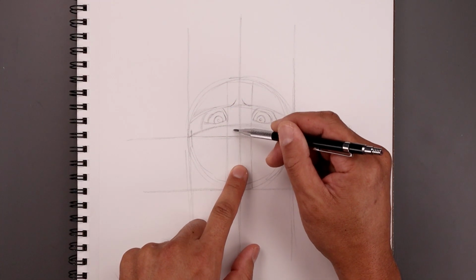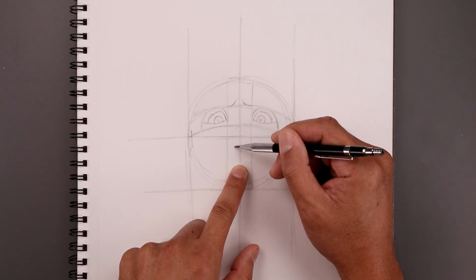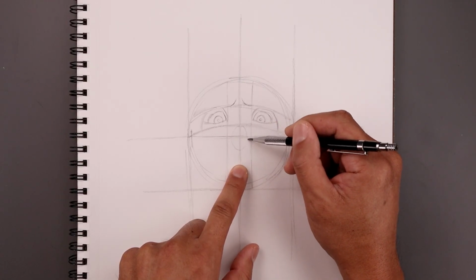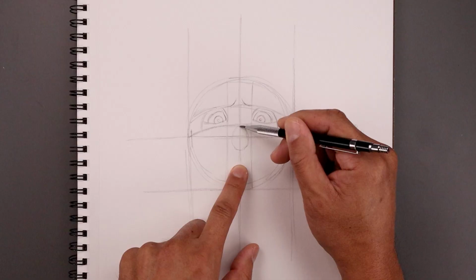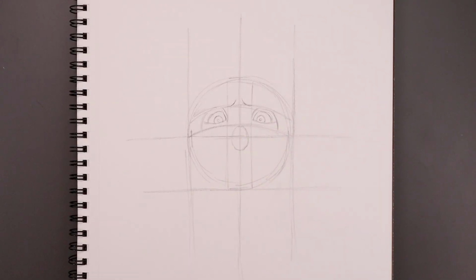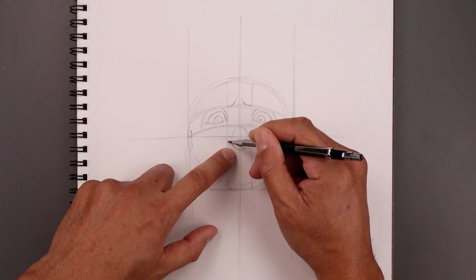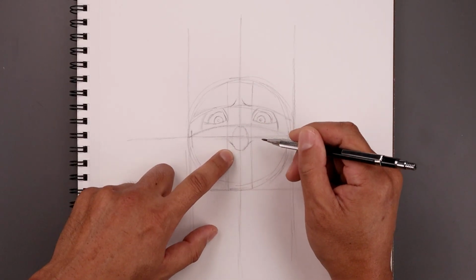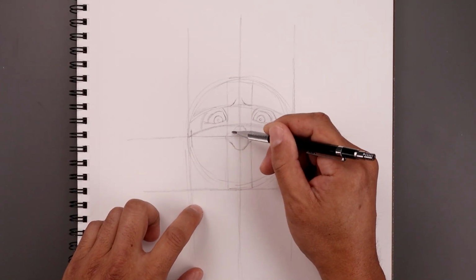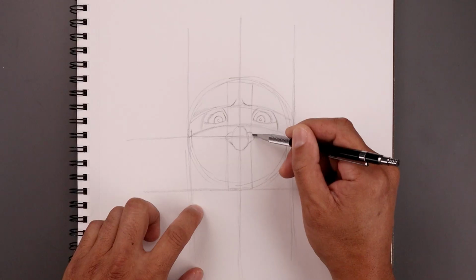Now from this point, we're going to sketch a large oval for the nose. We go all the way down towards the bottom, and then back up. From the side, let's flare the nostril, going up and then out. Round out the side, and just pull that back in towards that center oval.